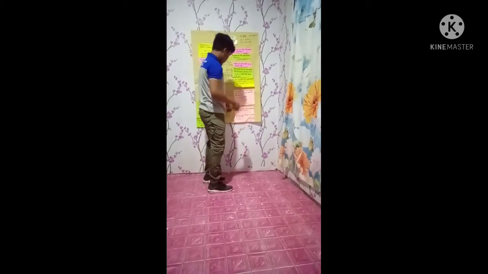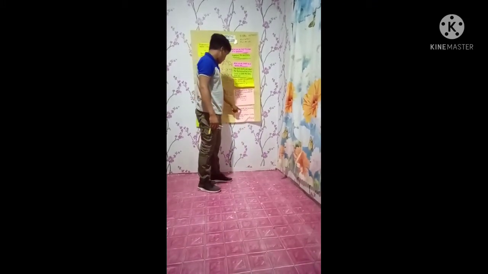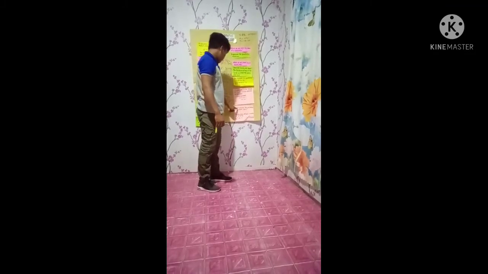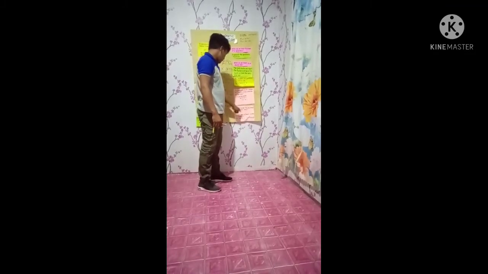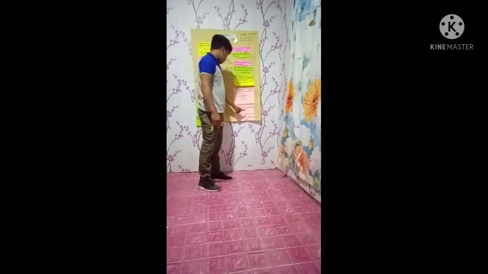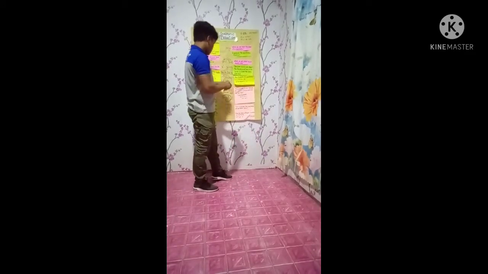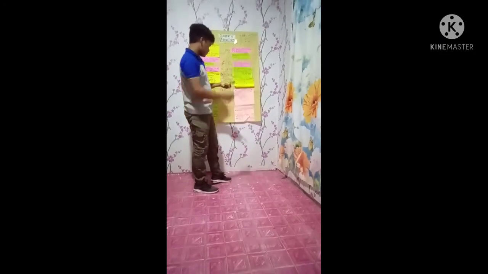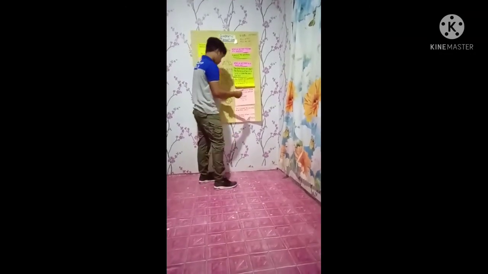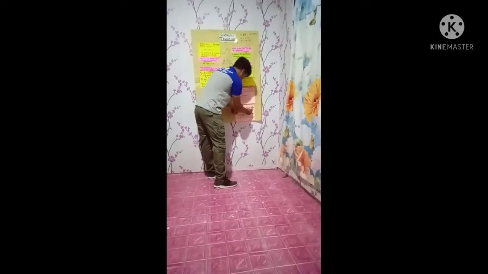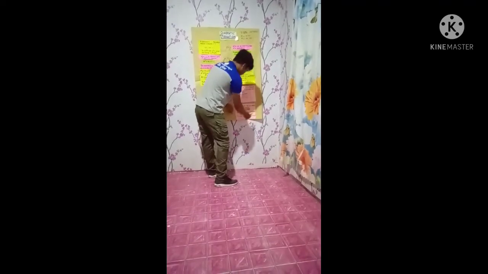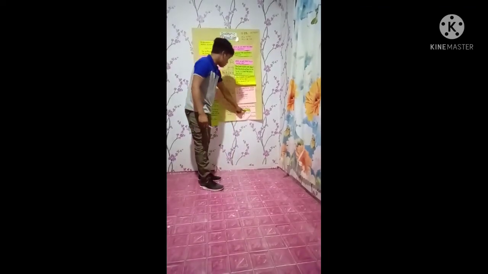So, what is the possible product of two factors, if A times B equals 0? So, the possible product natin is either A equals 0 or B equals 0.